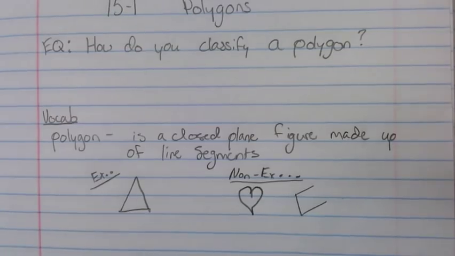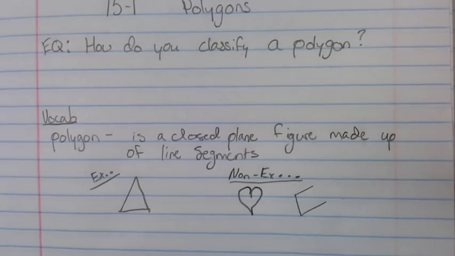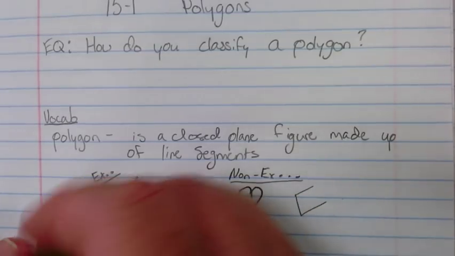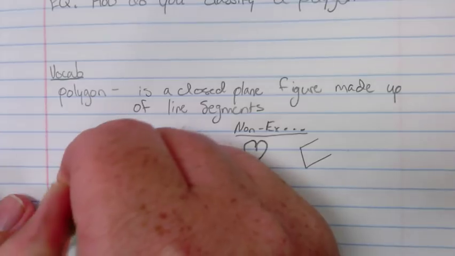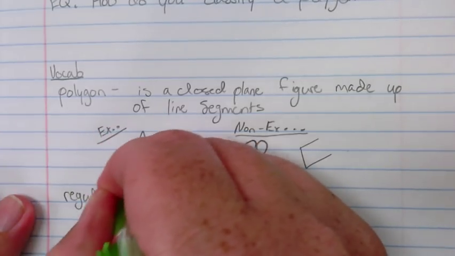Okay? And then the second vocabulary word that we're going to focus on today is, let me slide up so you guys can see what's going on, a regular polygon.